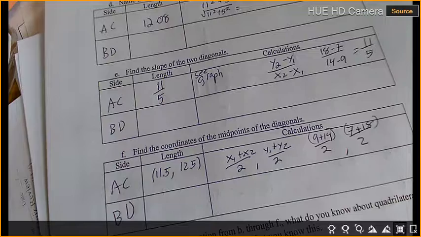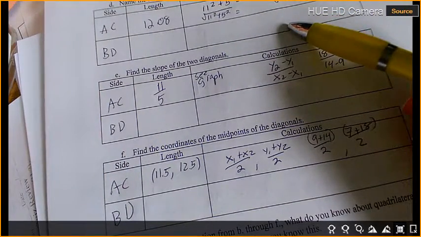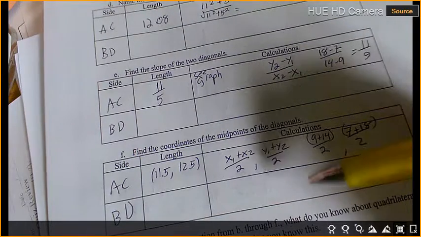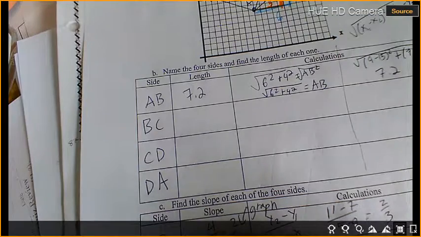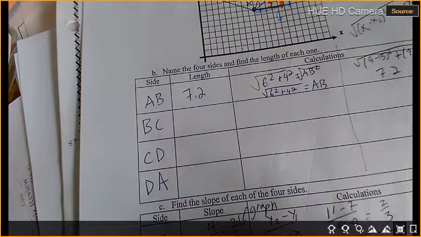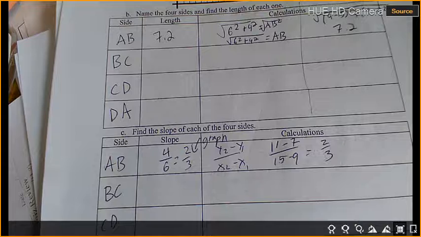Okay, so you're going to have to find the distance or the length of B to D, the slope of B to D, and the midpoint of B to D. And on the front, you're going to have to find the length of B to C, C to D, and D to A, and the slope of B to C, C to D, and D to A. I'm going to give you 15 minutes to do this. Then I'm going to come around and give you points for doing it. And then I'm going to record another video going over the answers.